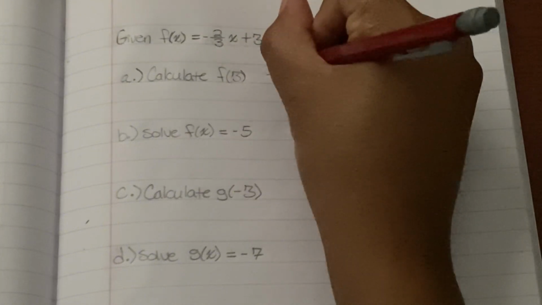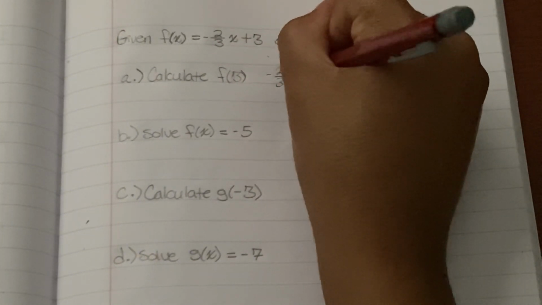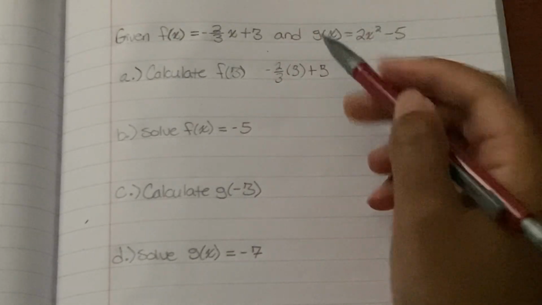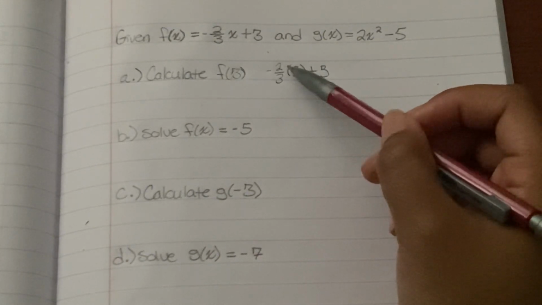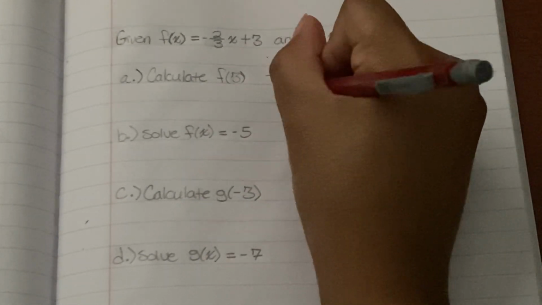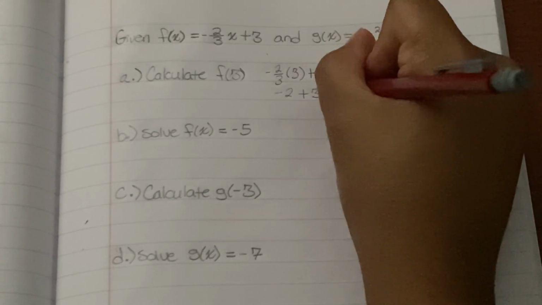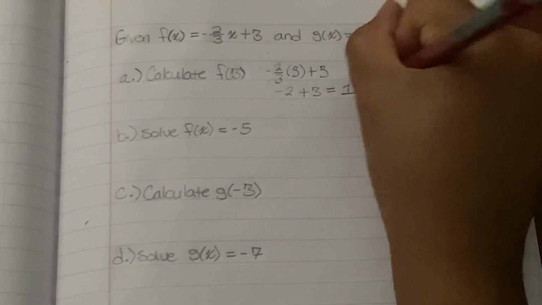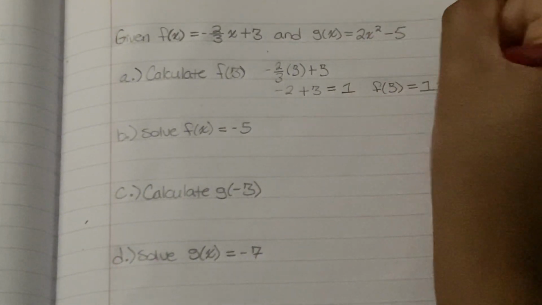So we have negative 2/3 times 3 plus 3. And when we simplify that, 2/3 times 3, well, 2 times 3 will just give you 6. And 6 over 3 will just be 2. So that should be negative 2 plus 3, which should leave you with a positive 1. So f of 3 should equal 1.